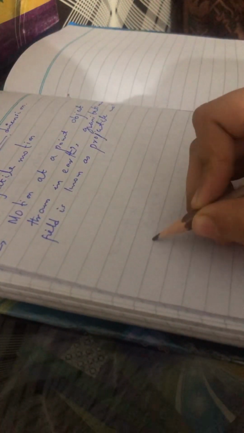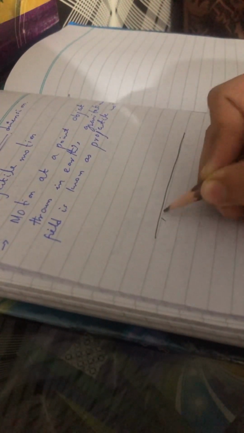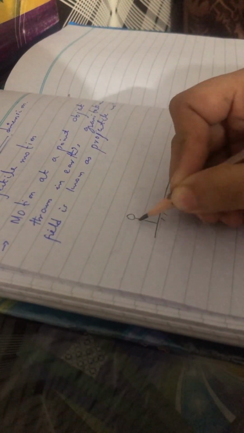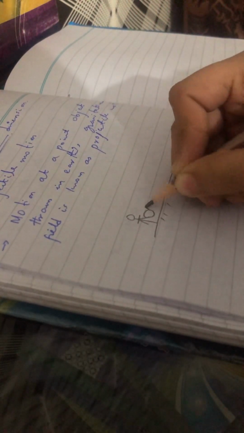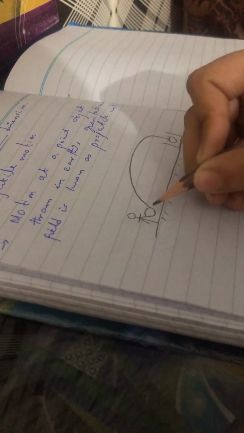Suppose that here this is a surface, right? A man is standing on this surface and he has one ball, and he throws this ball. Here is a basket and he throws this ball into this basket. You can see he throws this ball, this is the motion of throwing.